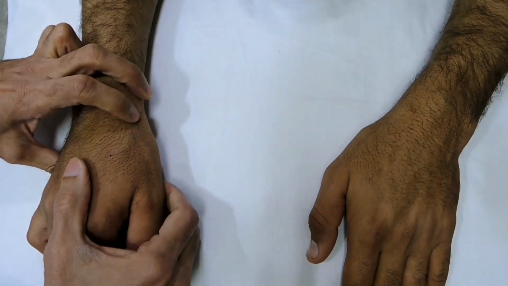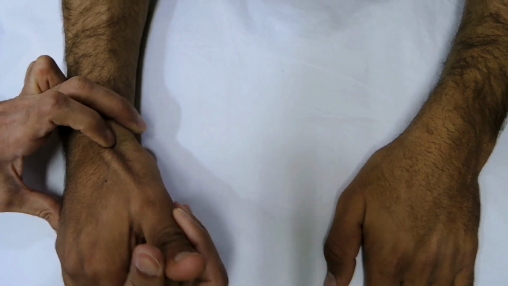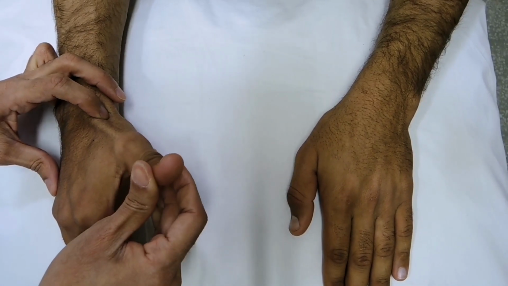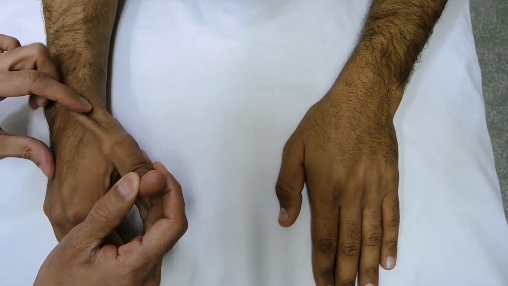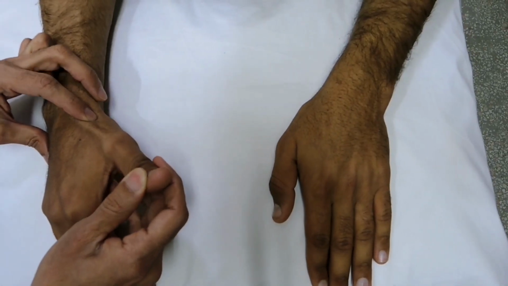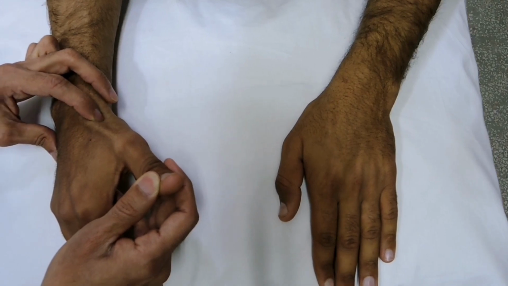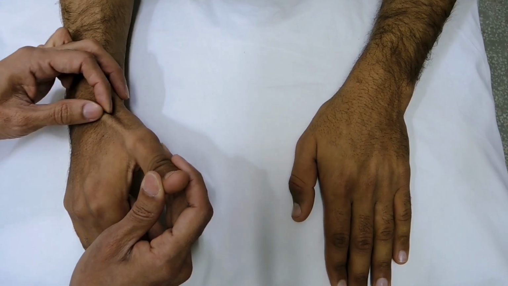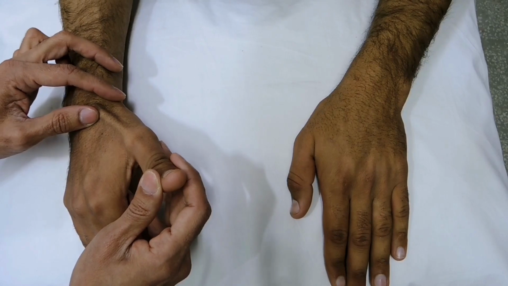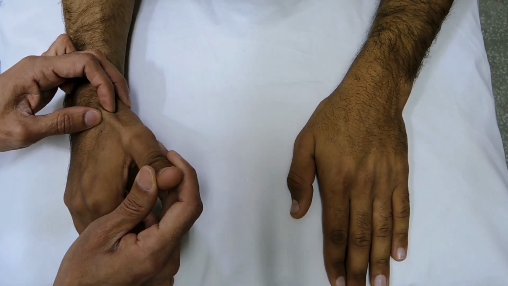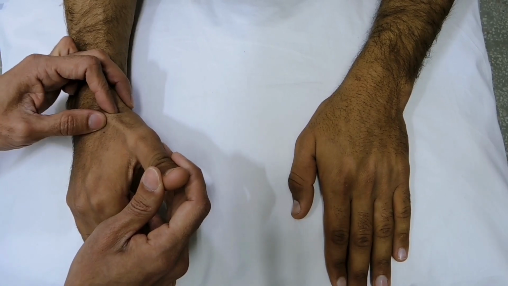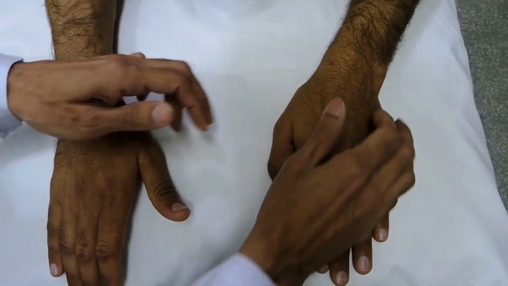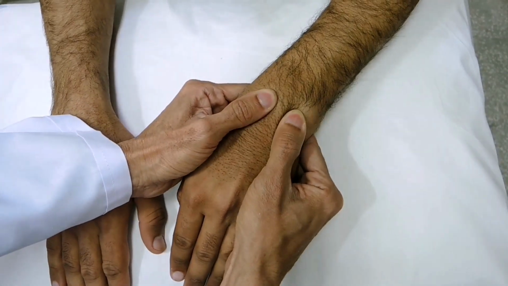Then palpate the anatomical snuffbox. The anatomical snuffbox becomes more visible when the patient abducts his thumb and is formed by the abductor and extensor muscle of the thumb. This is the anatomical snuffbox. Tenderness over this area may suggest occult scaphoid fracture, and also tenderness and swelling over these tendons, abductor and extensor tendon of the thumb, may suggest tenosynovitis, that is de Quervain tenosynovitis. And compare it with the left.